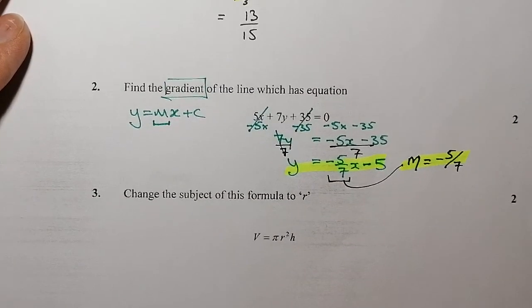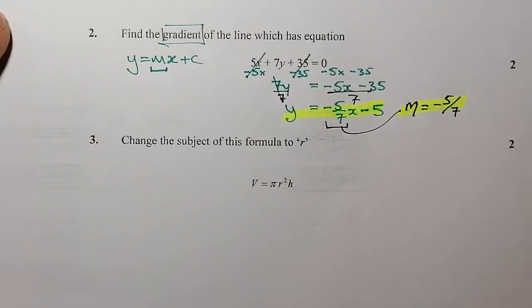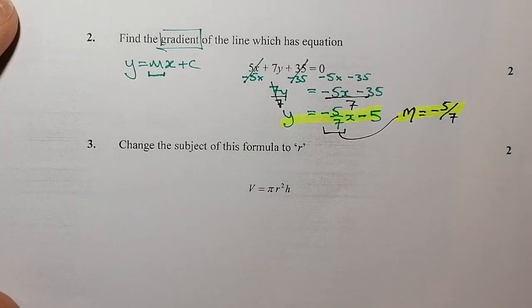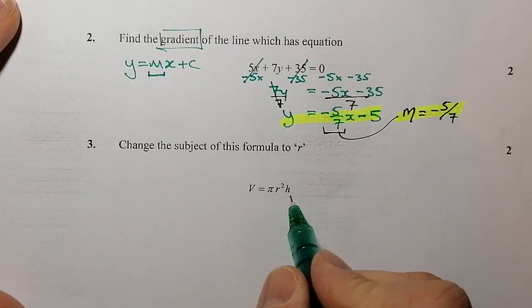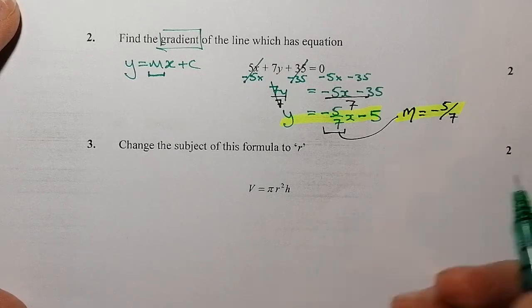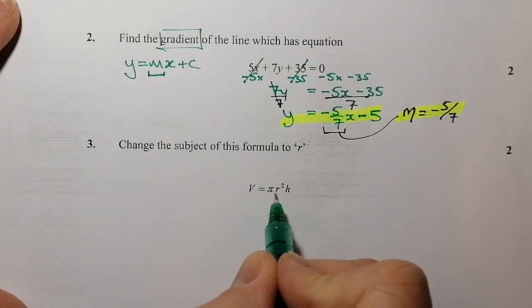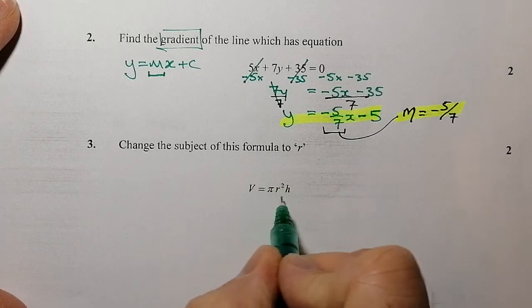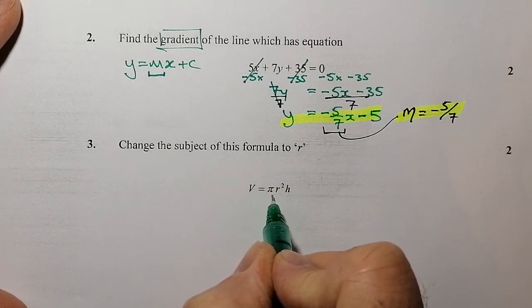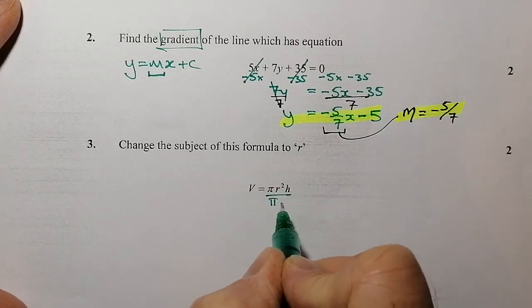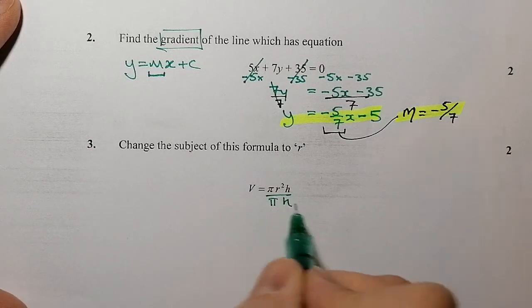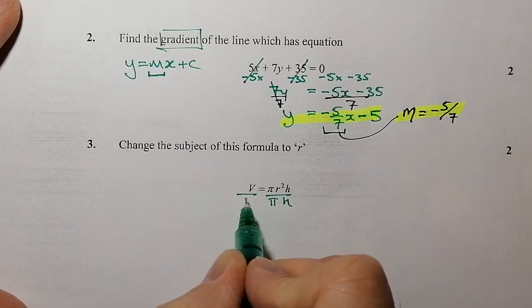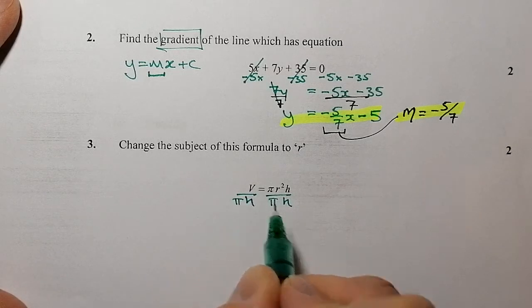Right, so change the subject of the formula is the next one. I've got V is equal to pi r squared h. What I want to do is change the subject of the formula to r. So let's go for that. What I'm going to do is get rid of the pi and get rid of the h from that side. So I'm going to divide this side by pi, and I'll divide it also by h. If I divide the right hand side, I'm going to have to divide the left hand side also.